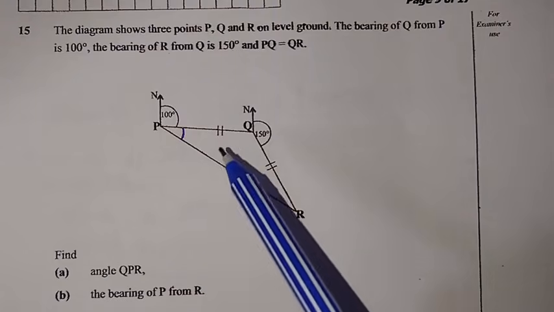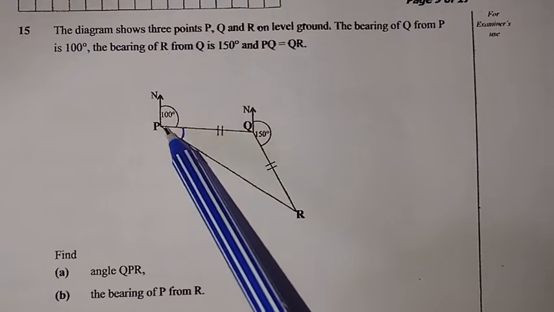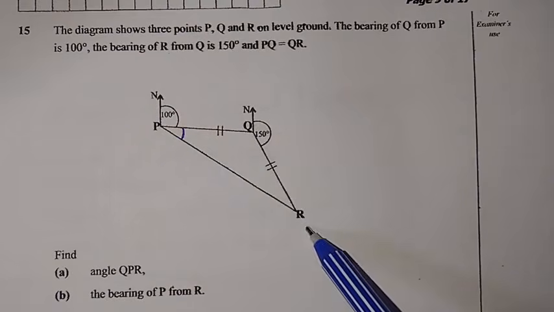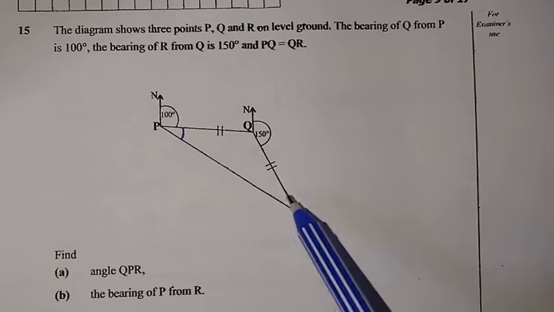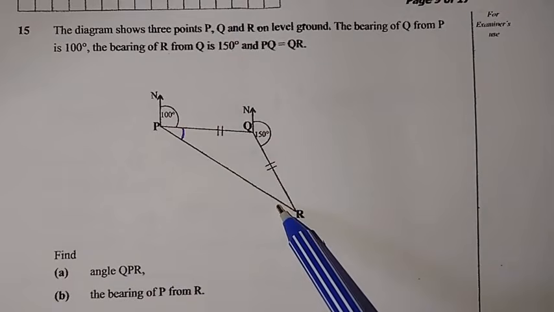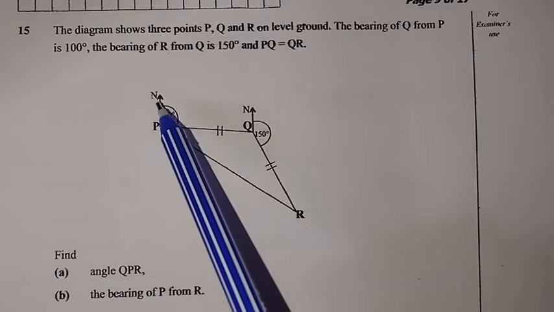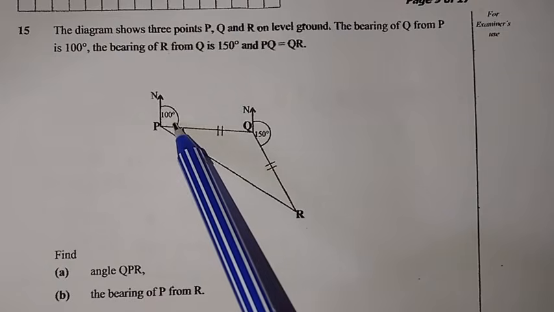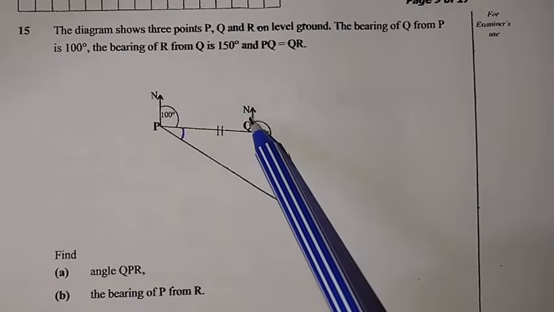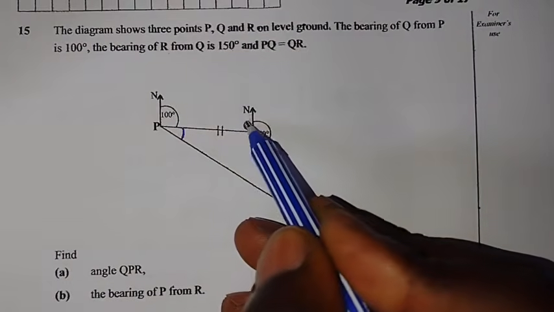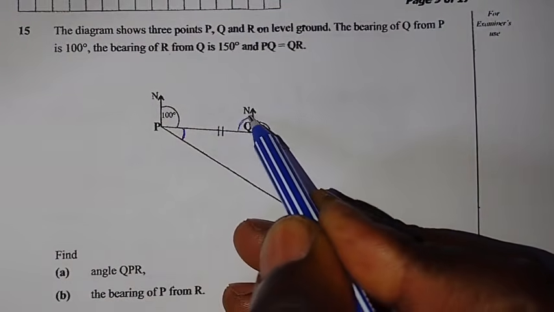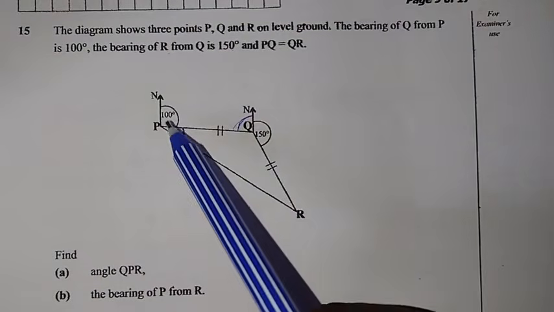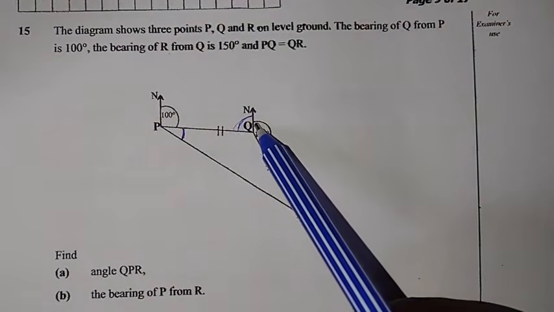So they are telling you that PQ is equal to QR, meaning that the angle which is here is equal to the angle which is right here. Okay, that's one thing you must know. Then you have this bearing of Q from P, which is 100 degrees. Then here on this point, we don't know the angle which is supposed to be right here. Now looking at this, we have the north here, we have the north here.